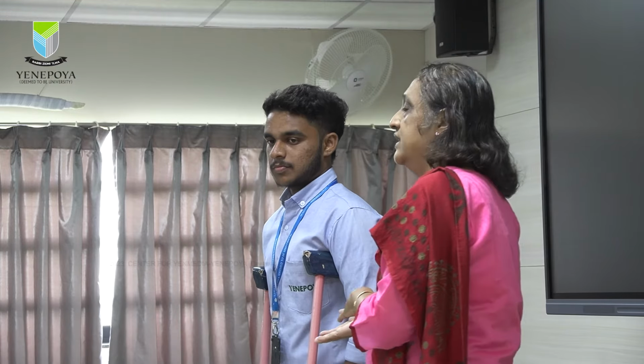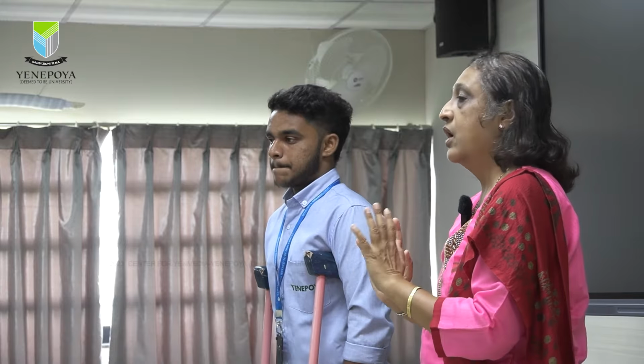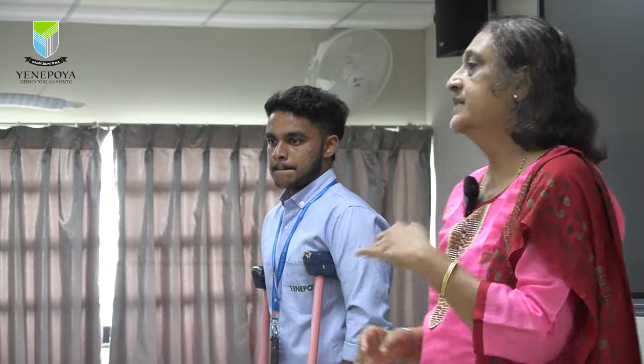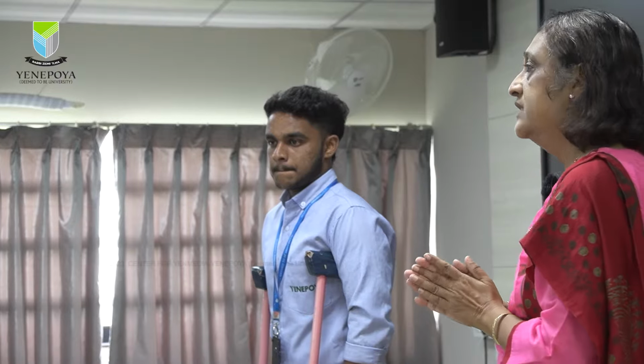And we have to see how comfortable the patient is, or how well he adapts to the walking pattern and to the crutches.